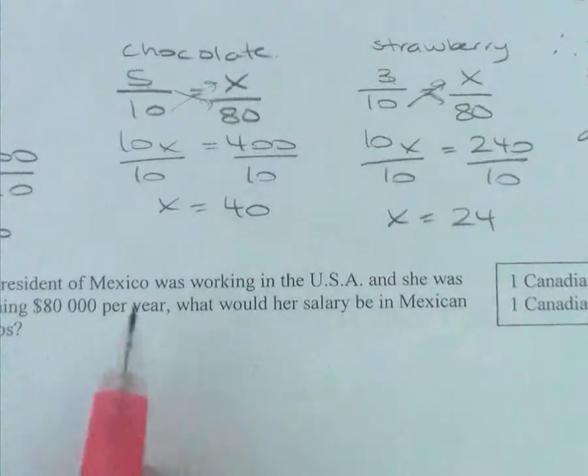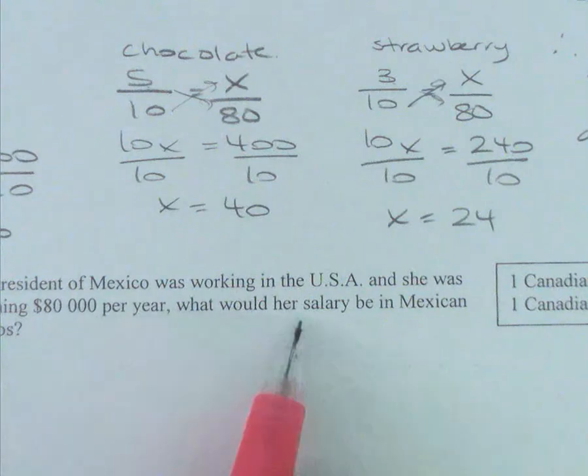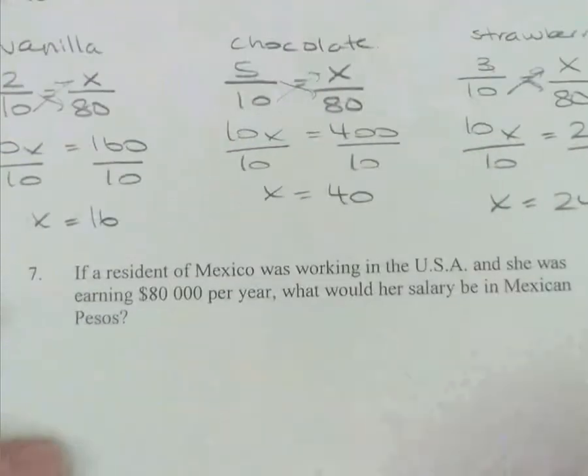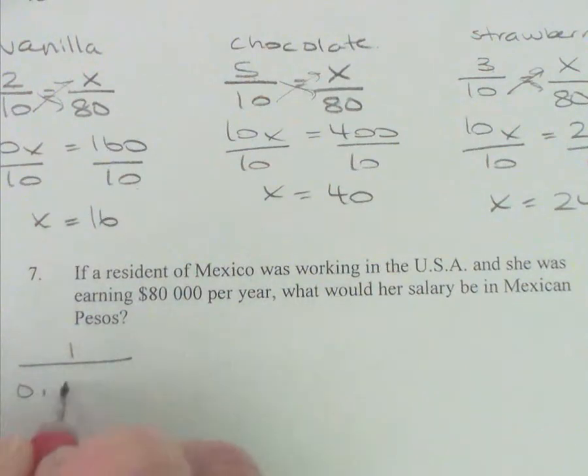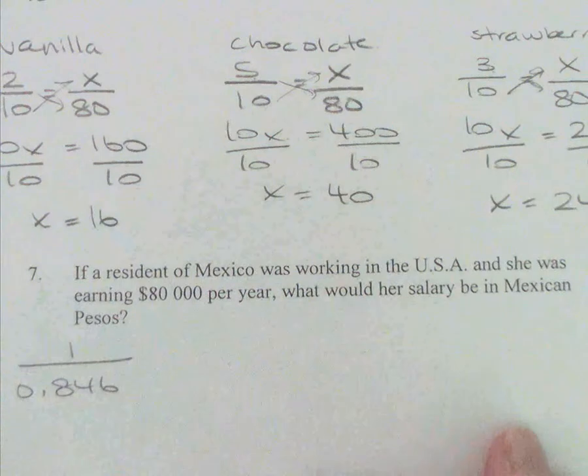Okay, so if I look at this one, a resident of Mexico is working in the USA and she was earning $80,000 per year, and I want to know how much that would be if we converted it to Mexican pesos. So the first thing I need to do is convert that into Canadian dollars, and then I can convert that into Mexican pesos. So 1 Canadian dollar is 0.846 US dollars.